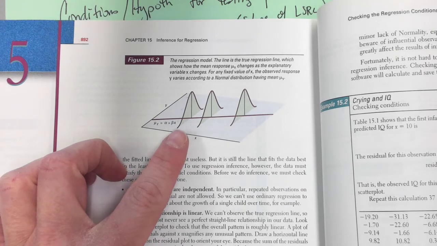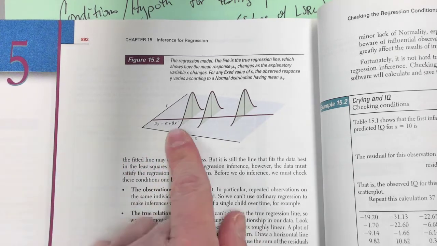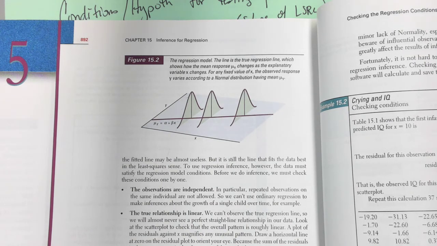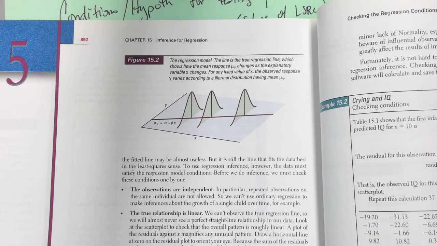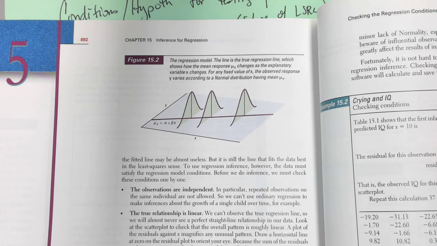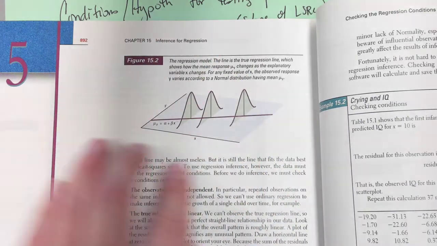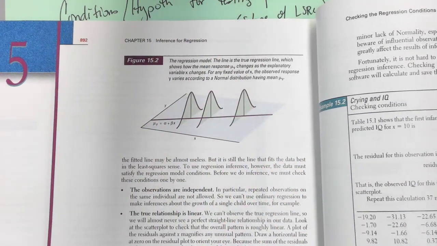Well, the idea is that we should see some normal variation of the residuals, the distance from the point to the line. They should vary normally around the line. So we shouldn't have any things that are way far above and way far below. They should be normal around the line.